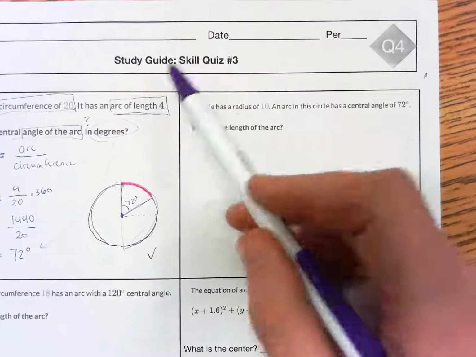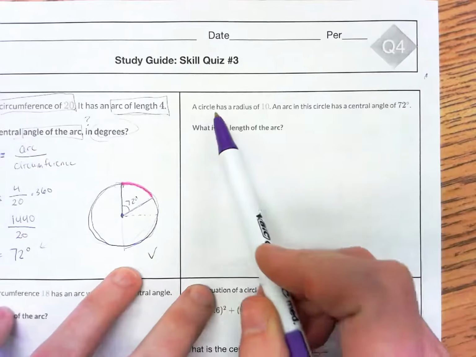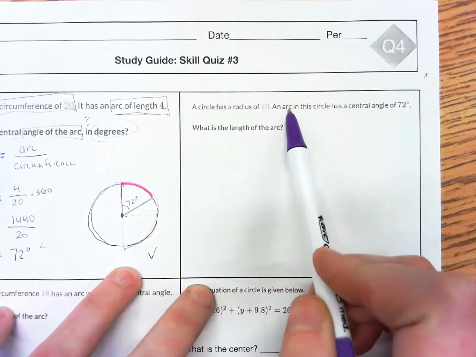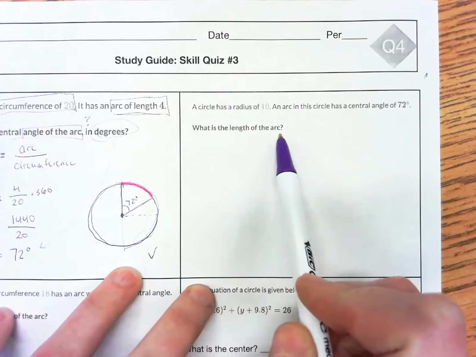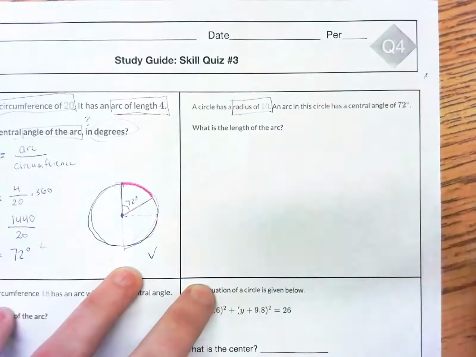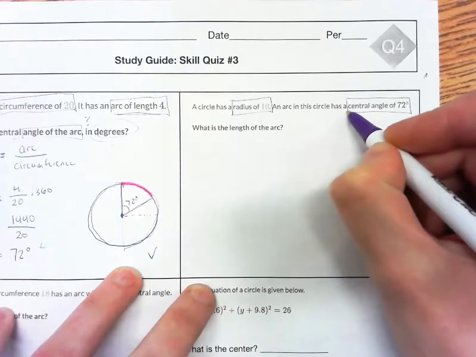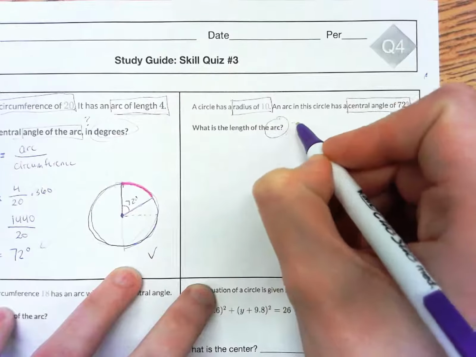This is question number 2 on the study guide for skill quiz number 3. The question says a circle has a radius of 10. An arc in this circle has a central angle of 72 degrees. What is the length of the arc? So we're given a radius, we're given a central angle, and we don't know the length of the arc.